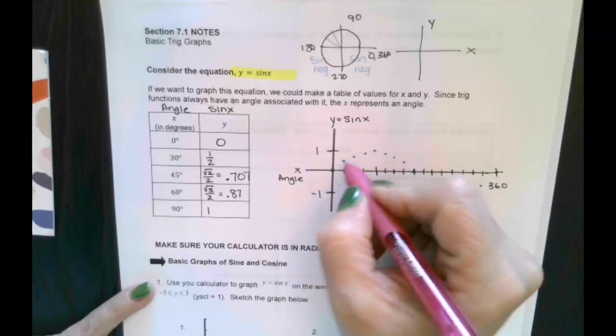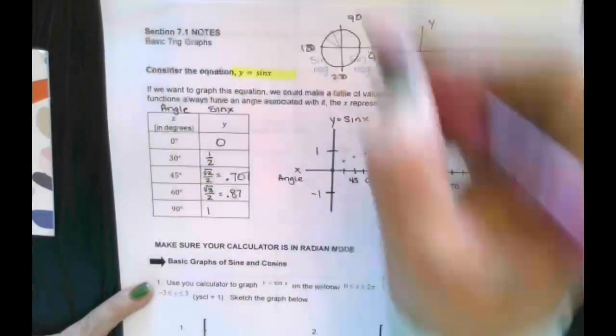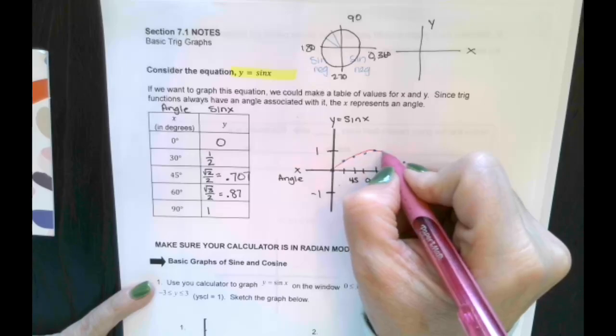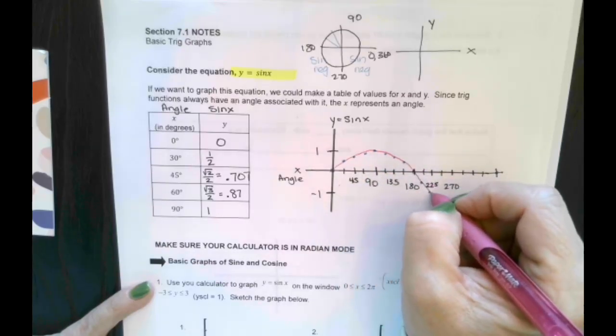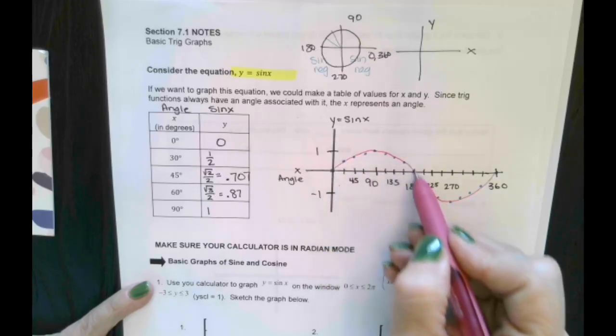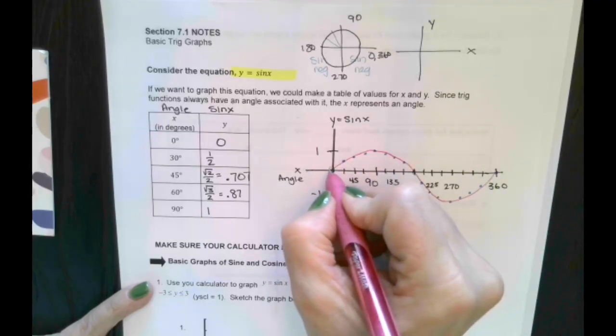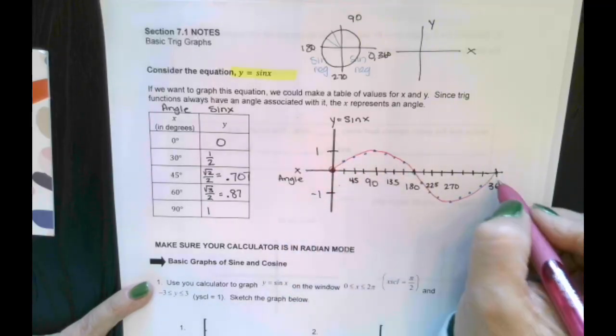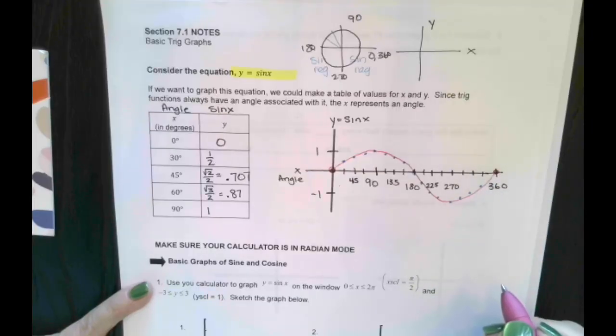And when I connect the dots on this graph, uh-oh, my pen's not working. When I connect the dots on this graph, what you're going to see is that this becomes a curve. So I have this curved graph. The sine function always starts at 0, 0. It always ends at 360.